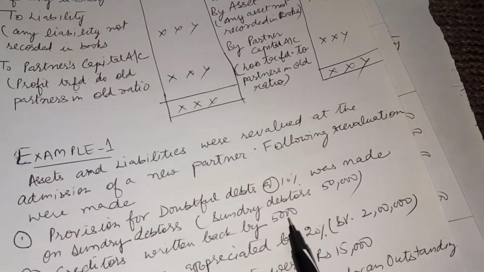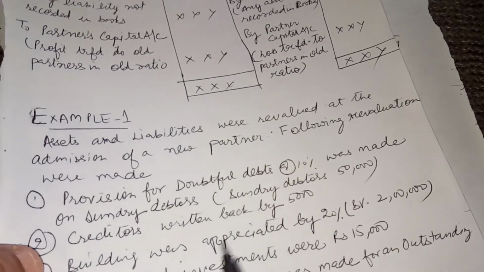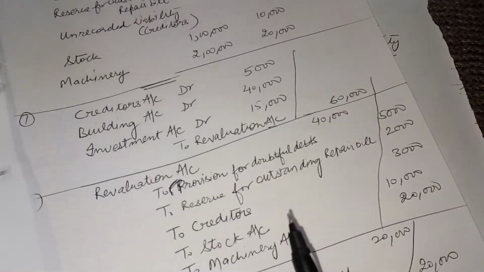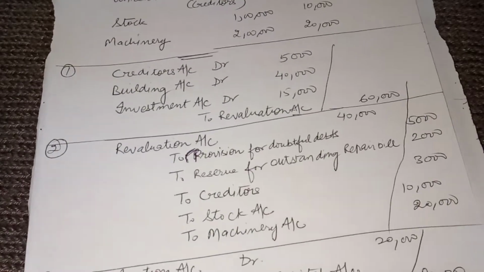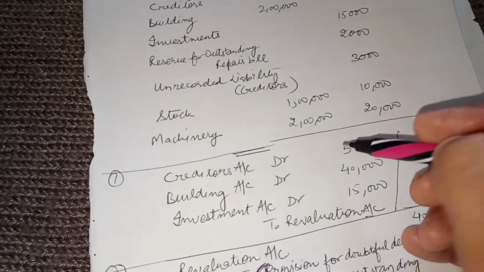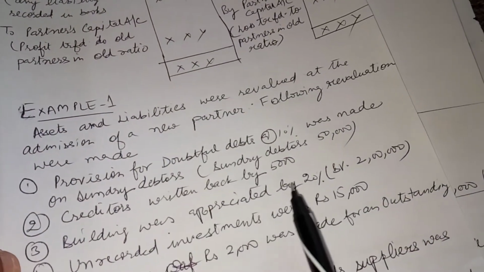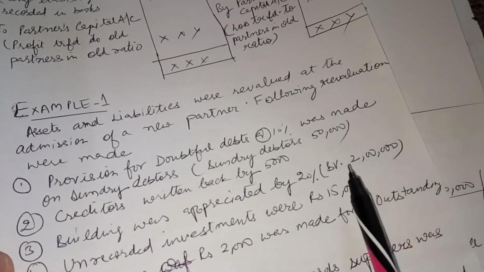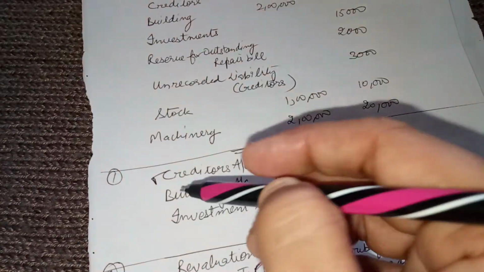Okay, then creditors were written back by 5,000, that means the liability reduces. When creditors are written back, creditors are debited in that case. So the creditors will be 5,000 here. This entry will be there. And then the third one is building was appreciated by 20%. Book value is 2 lakh, 20%, that means 40,000. Now the building account will be debited with 40,000.